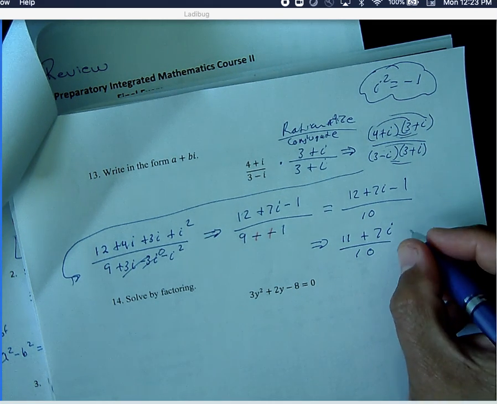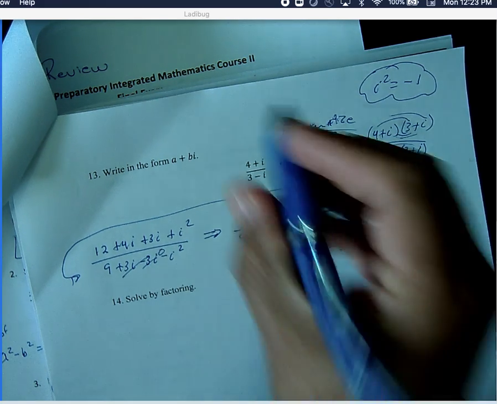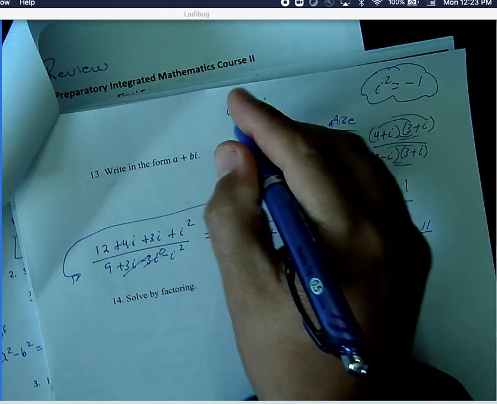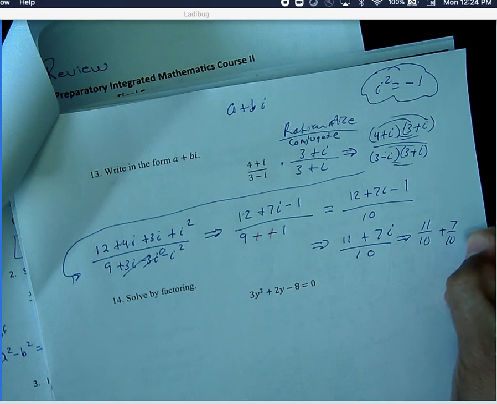That would be the answer. The book likes to separate the numbers because they want it in this form, a plus bi. So they're separated. So it would be 11 over 10 plus 7 over 10 i. That's the answer.